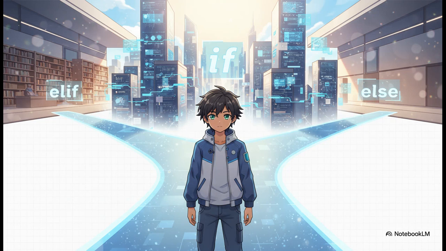Okay, this is where the magic really starts to happen. This is where your code starts to think. By using if, elif, which is short for else if, and else, you can tell your program to make decisions. It can check if something is true and then run different pieces of code depending on the answer. This is really the foundation of all logic in programming.